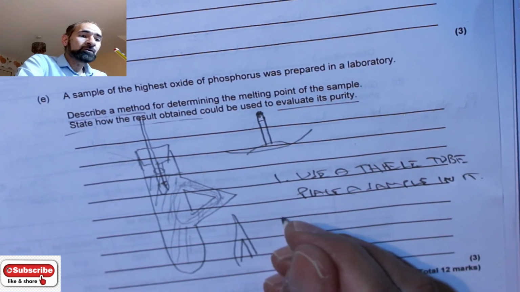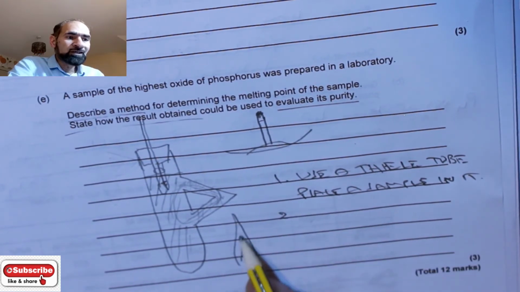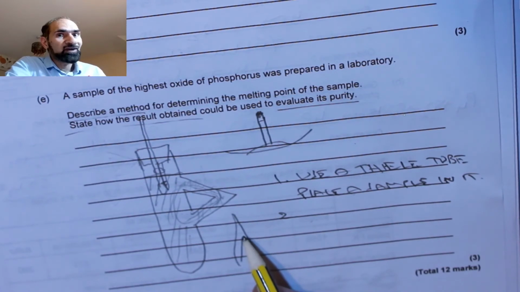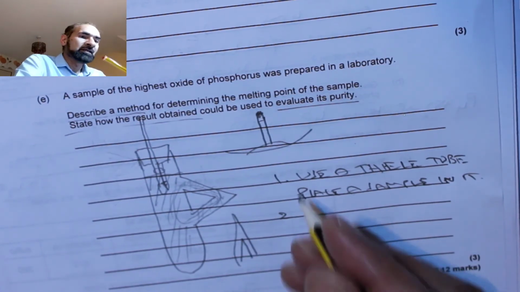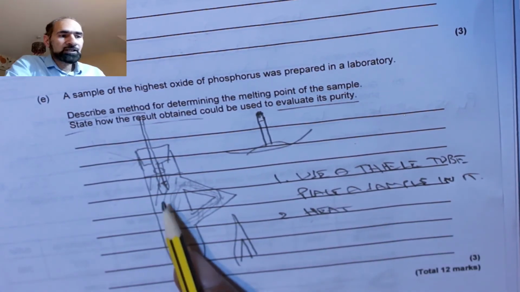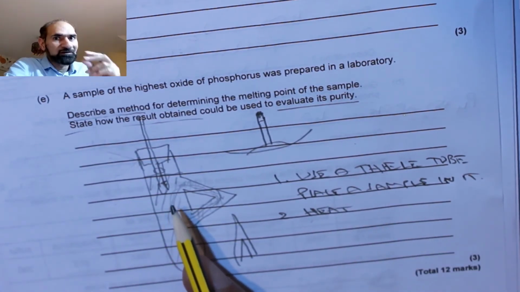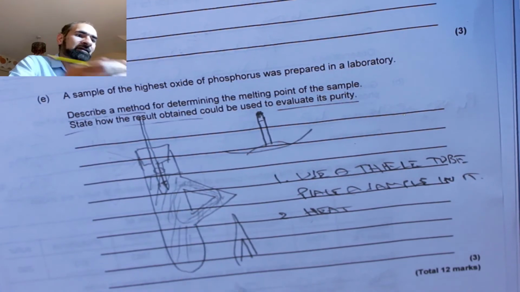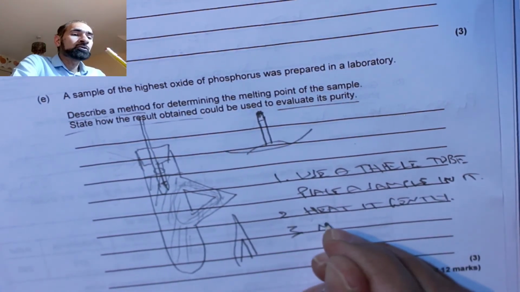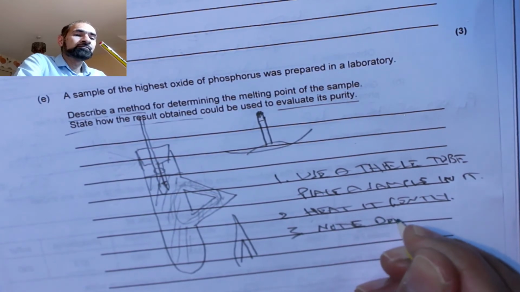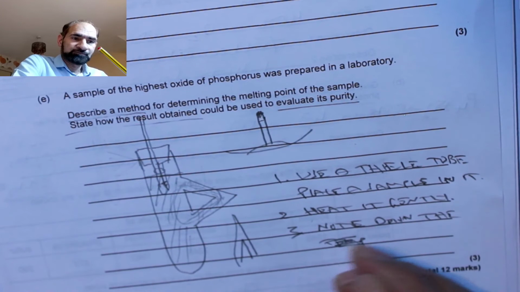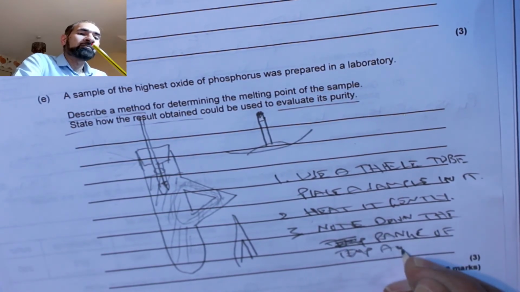Okay, step 2, then you heat it, but you heat it gently. It's not a roaring flame, right? So heat gently, because remember, this might melt very quickly. You don't want it to melt very quickly. You want to know what temperature it melts at. So heat it gently, and then of course you can say note down the range of temperature at which the powder melts.